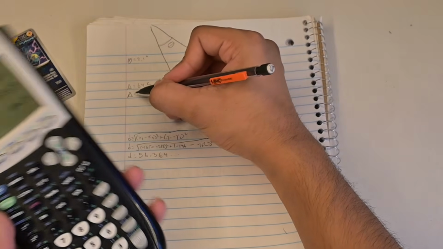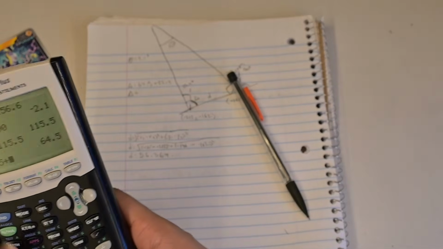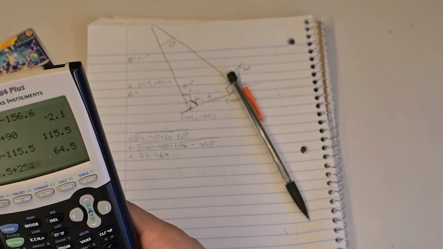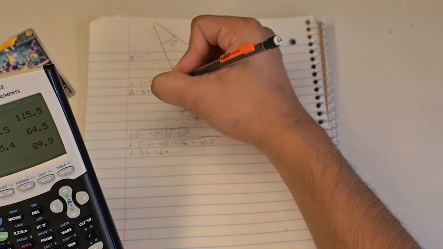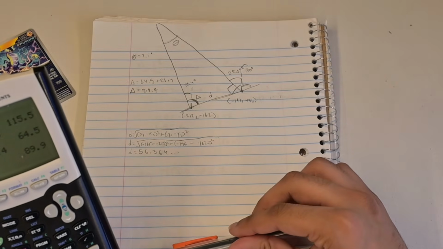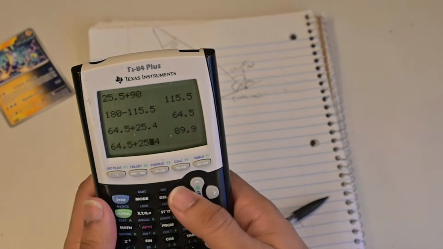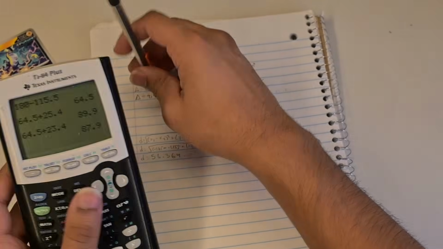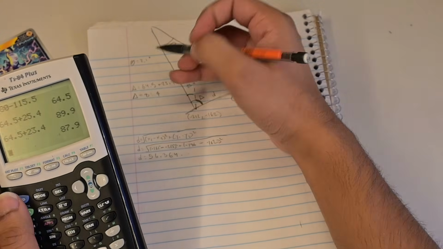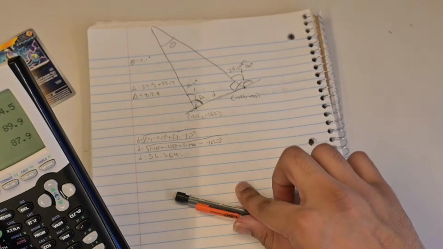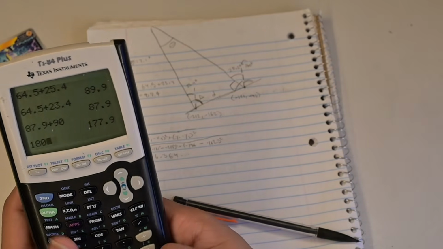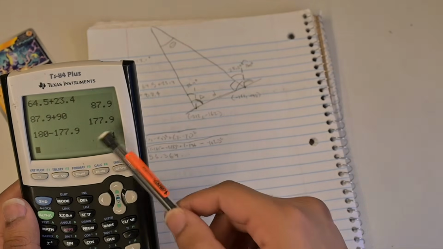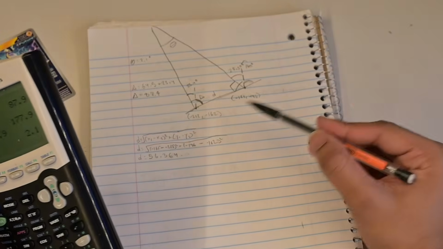So delta is going to be equal to 64.5 plus 25.4, which is equal to 89.9. Oh, oops, plus 23.4, not 25.4. 87.9. I was about to flash out because I thought that was wrong, and I was like, how would that be wrong? And then if we just add 90 to that and subtract all of that from 180, we see that we get 2.1, which is exactly what we got before.